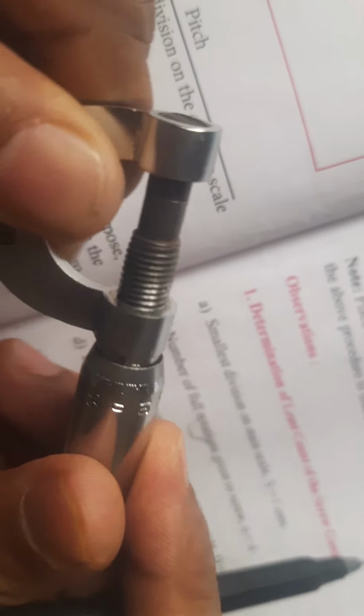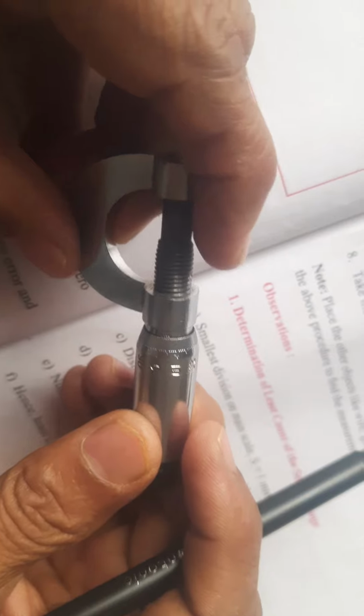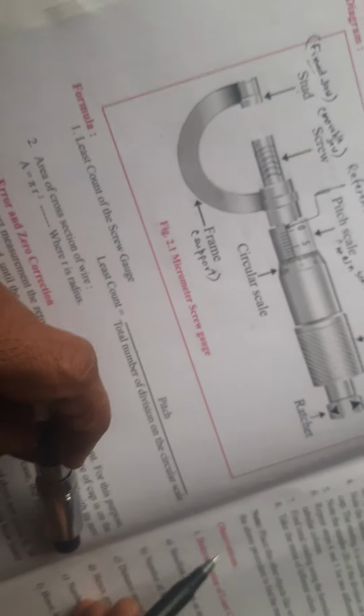Now in this way there are 3 kinds of error. One is zero error, another is positive error, and the third is negative error. Now here we take the observations for this instrument.